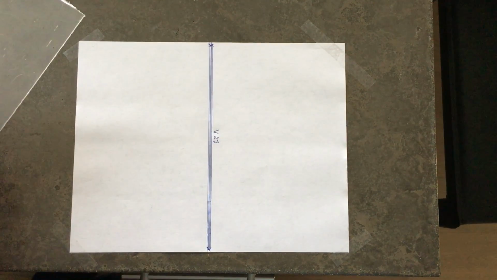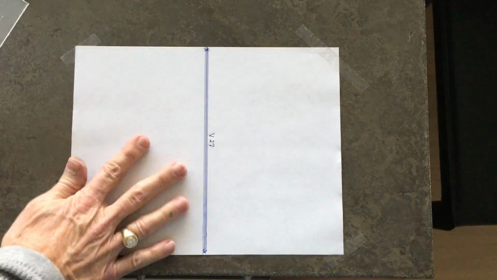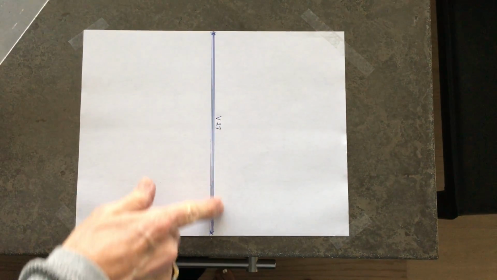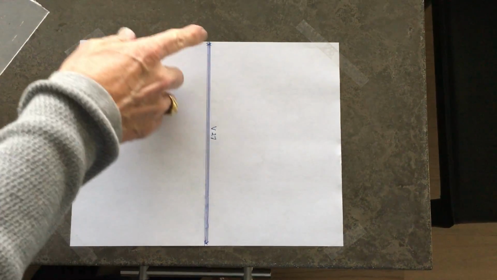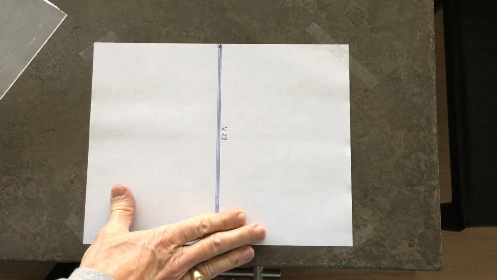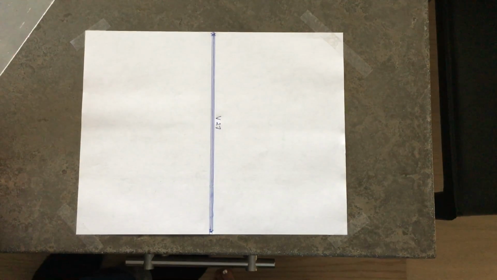Hi guys, Gordon here. Okay, let's illustrate this thing with some actual physical objects. First of all, I put a piece of paper here on my table. This represents the ground. Here's the ground. And here's a Victor airway. Here's Victor 27. It's running north to south and south to north, okay? That's a ground feature. That airway is predicated on its location over the ground.